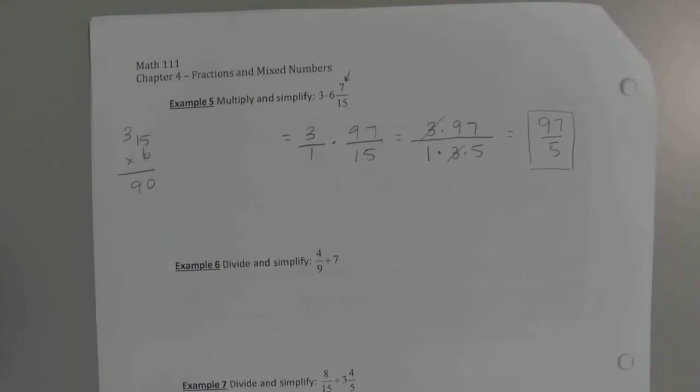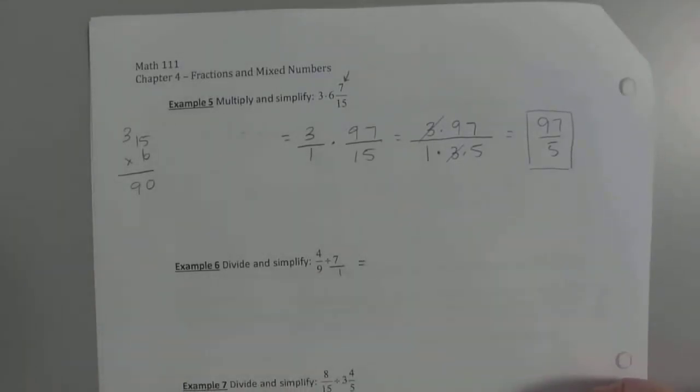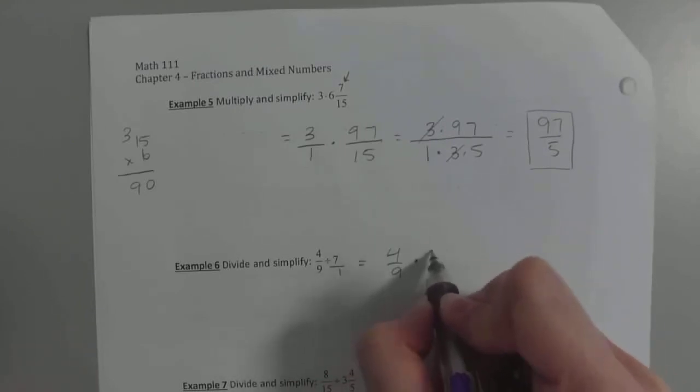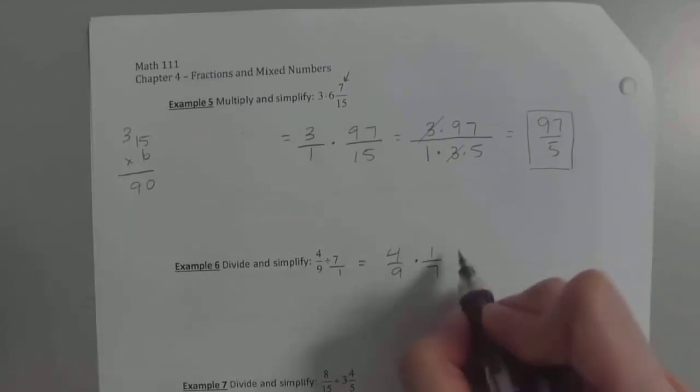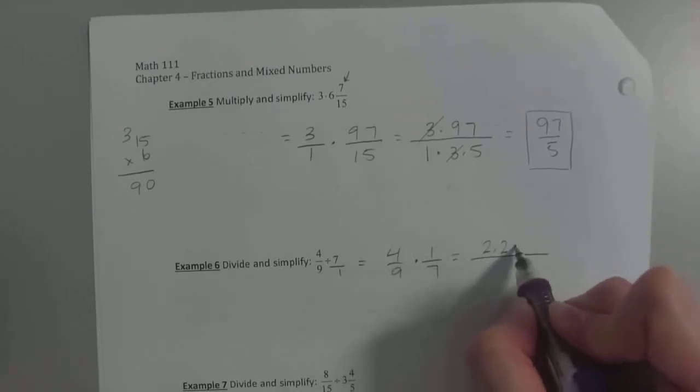All right, so division is the same idea, okay? If we're going to divide, we have to make sure that all of our things are changed into improper fractions. We're not using mixed numbers at all. And when you divide, you're technically multiplying by the reciprocal. So this is 7 over 1, so how would I rewrite it as a multiplication problem? Yep, 4 over 9 times 1 over 7. Then I'm just going to multiply straight across.